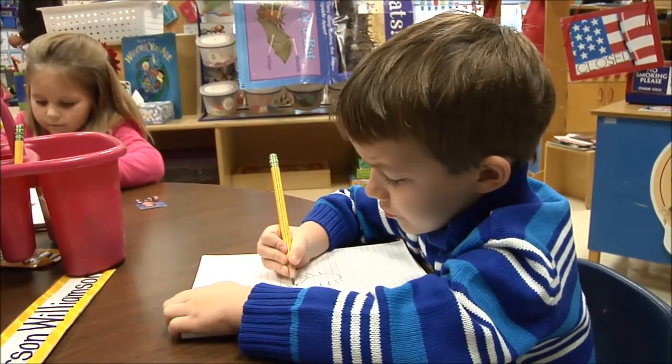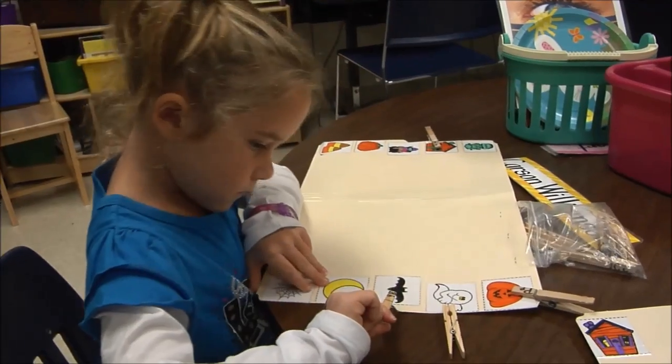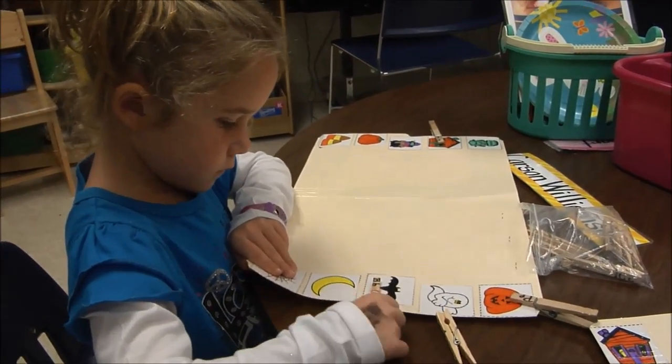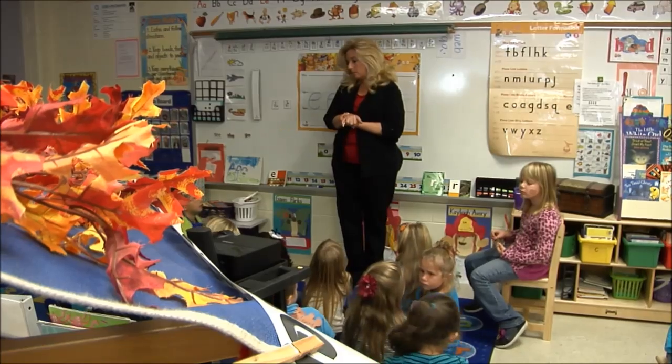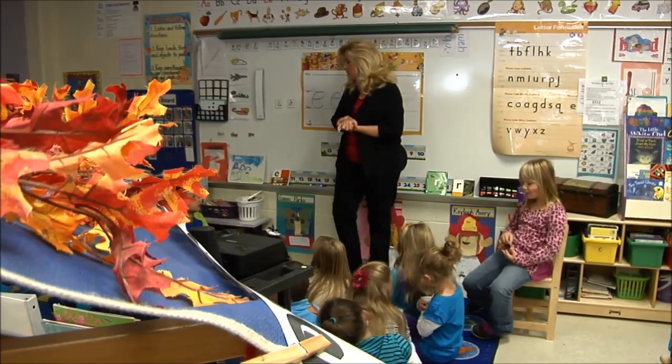We need to put children first. And if this is going to be one more thing that will help us to help those children learn and get where they need to be, then we should be doing it.